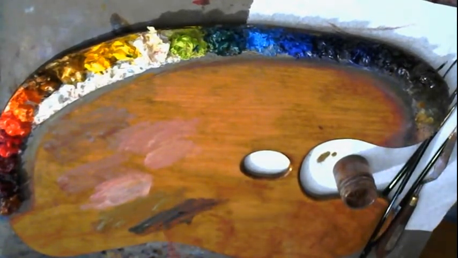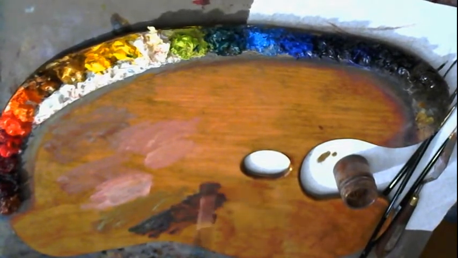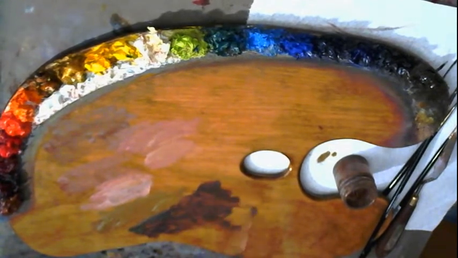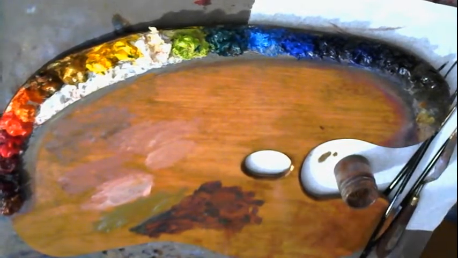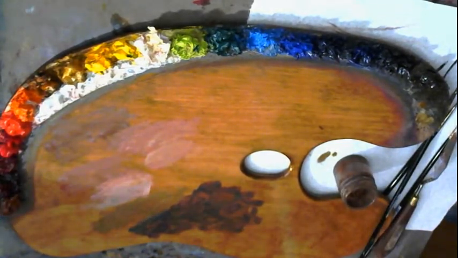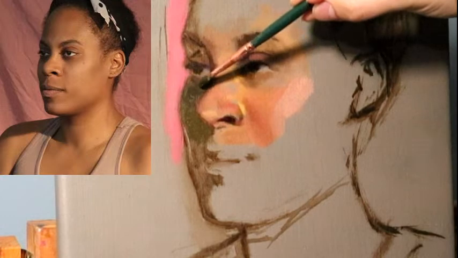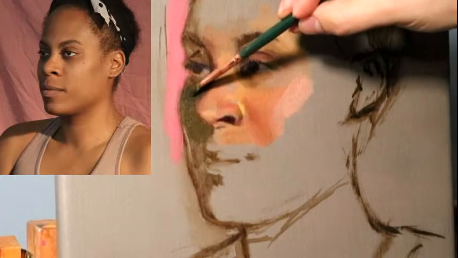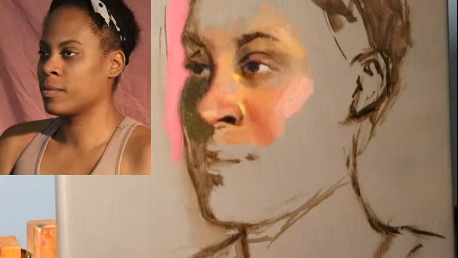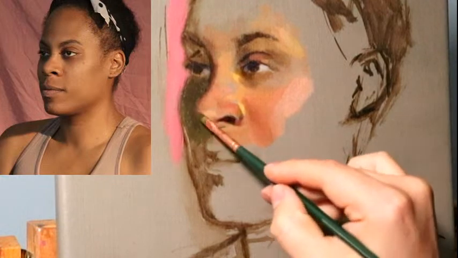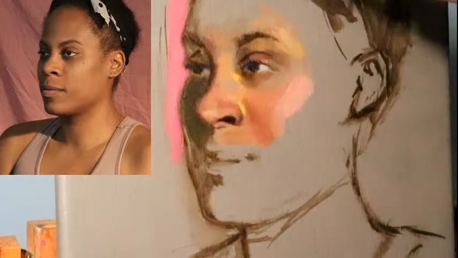So, I went straight to purple. Dioxazine purple does wonderful things to cadmium green. This is going to be our little shadow puddle. So the purple makes the green a little less brown, a little more blue.